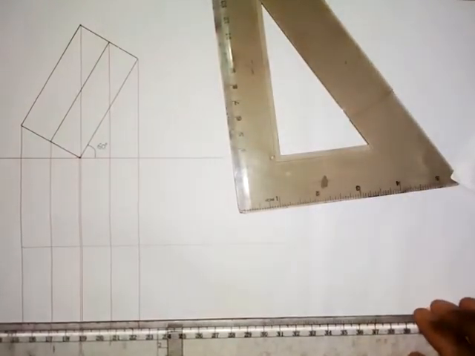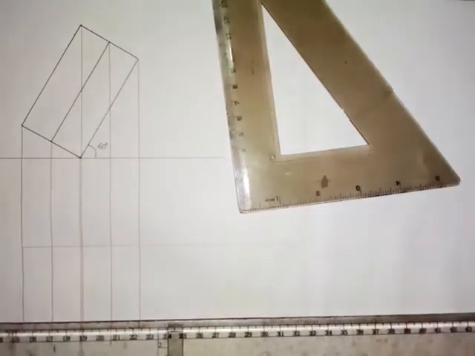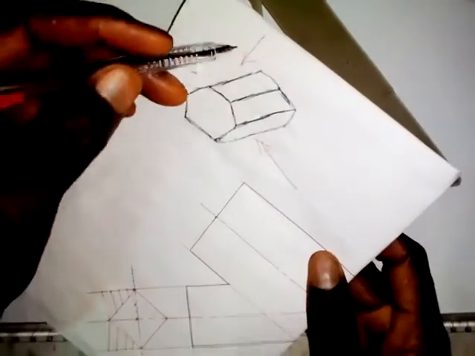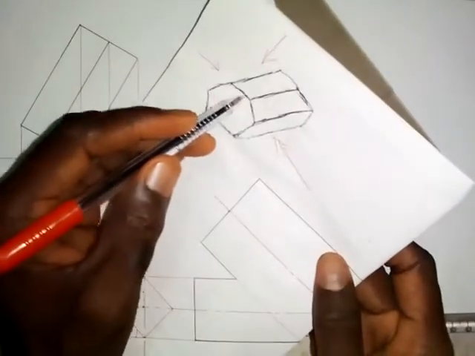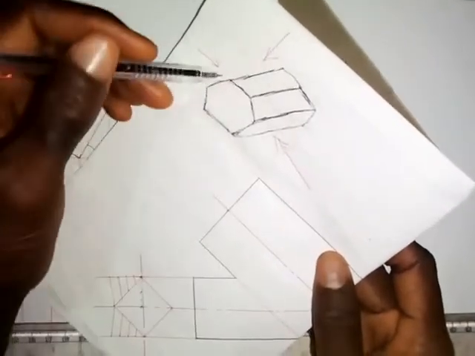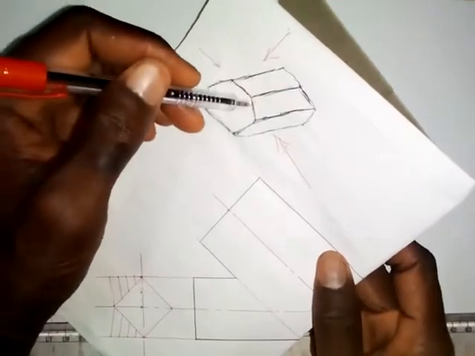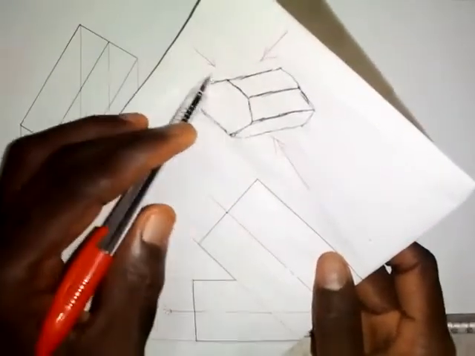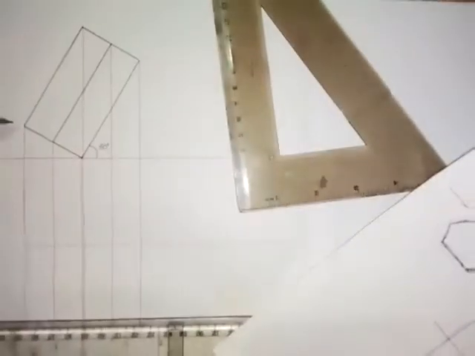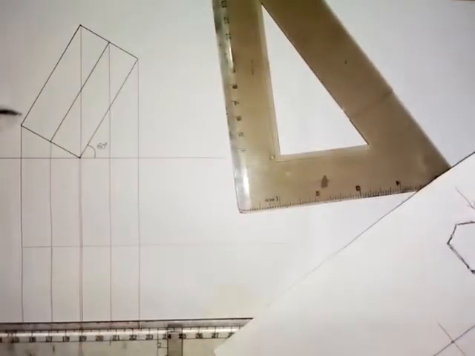Now the next thing I'm going to do: when I'm looking at this object, as I said, I'm looking at it downward like this. We are producing a plan here. I will see this line, this line, this line, and this line. So how are we going to position these lines here? That means when I'm looking at it, I will see it on this part. It's on this part that we have it.